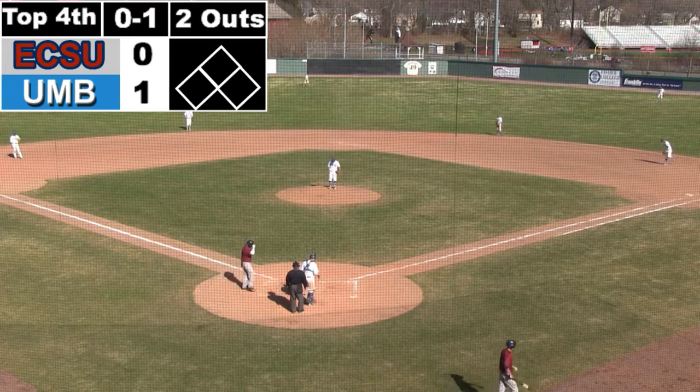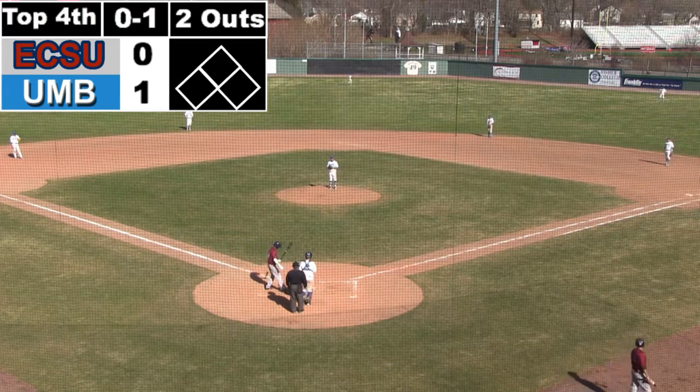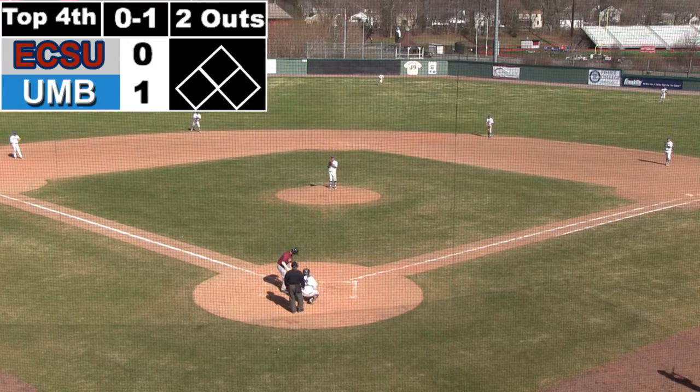It's interesting. Normally it's Luke Nagel playing the hot corner. Instead, he's over there at first making the stretch.